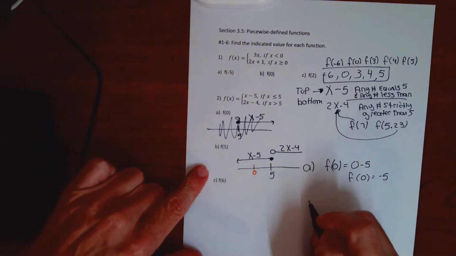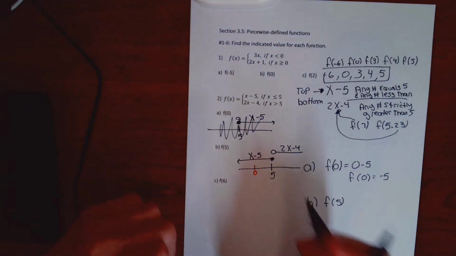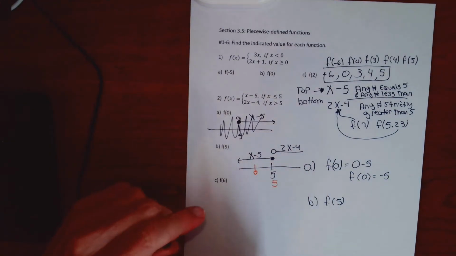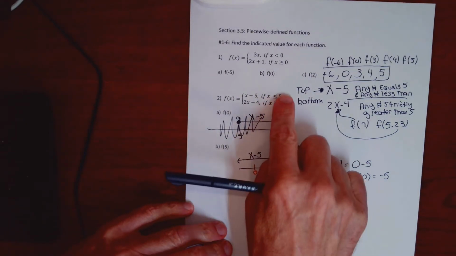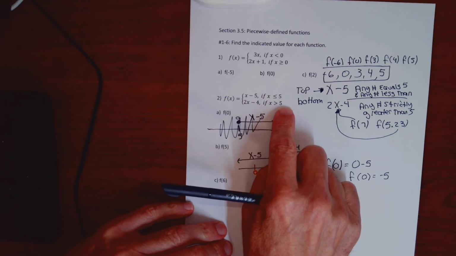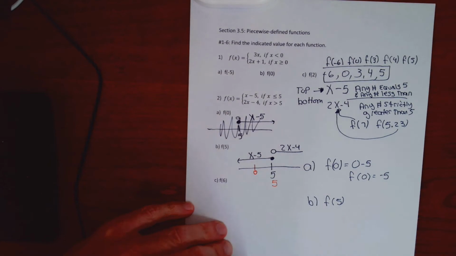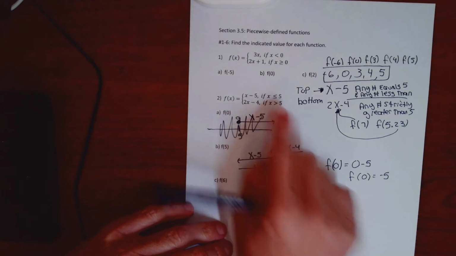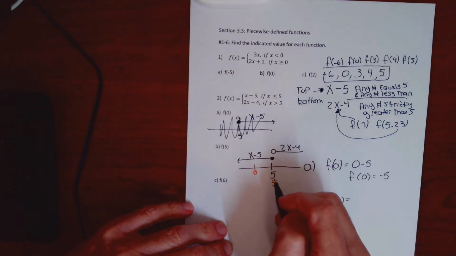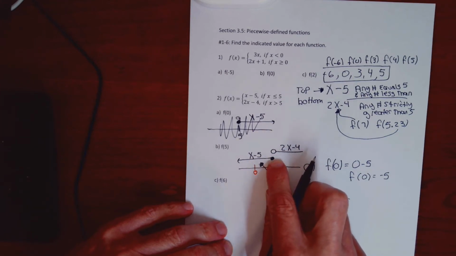For part B, to find f of 5, I already know where 5 is on my number line. When I'm given a number that's the boundary, 5 is included in both the top function and the bottom function. When you're asked to plug a number in on the boundary, you need to pick the function that has the or equal to. The bottom doesn't have the or equal to with its inequality. The top does. So I also have to plug into the top function. The solid circle means I'm plugging that number into that function.